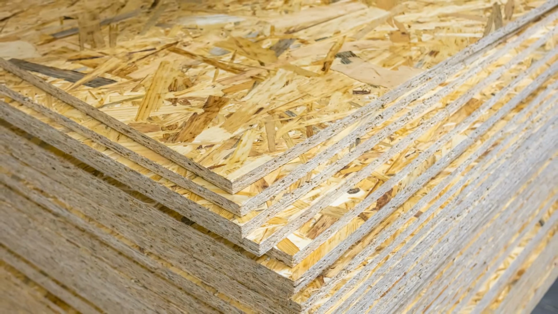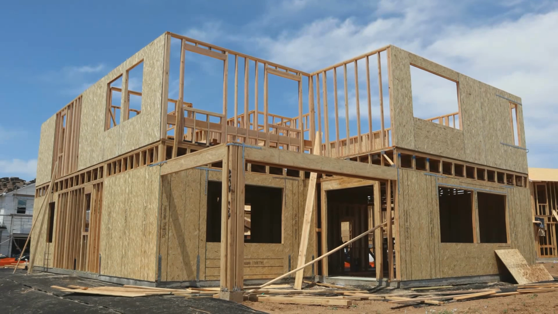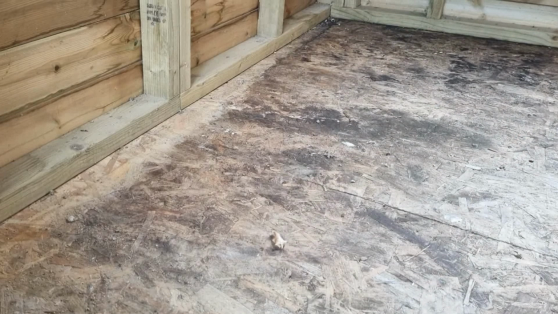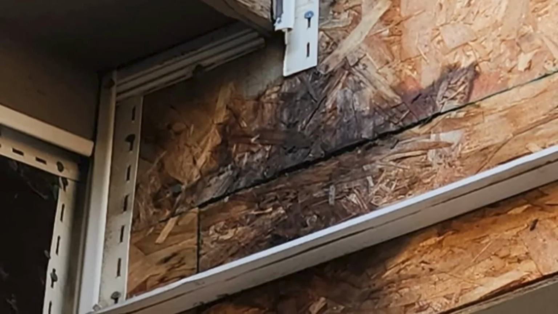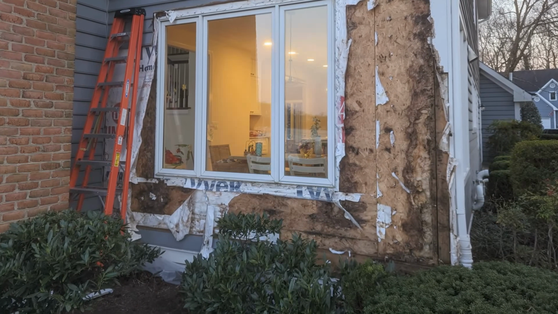OSB tends to be the cheapest and most commonly used sheathing material on this list, as it's often readily available and suitable for walls, floors, and roof sheathing. Where OSB tends to suffer is in the moisture resistance department. OSB has a very low hygric buffer capacity, which is the ability for a material to store water without failing.